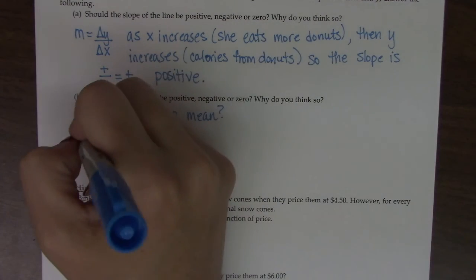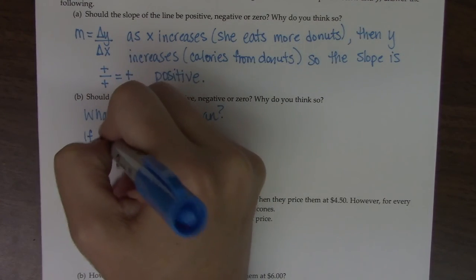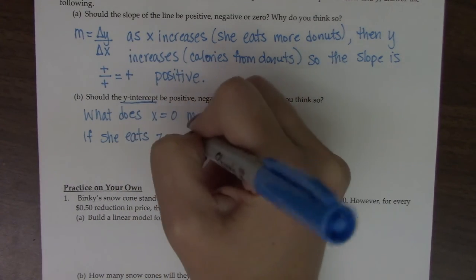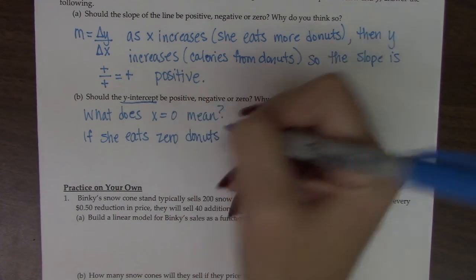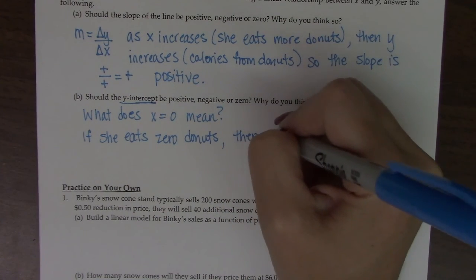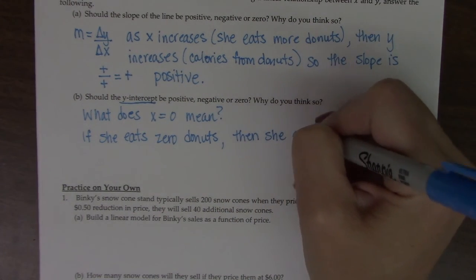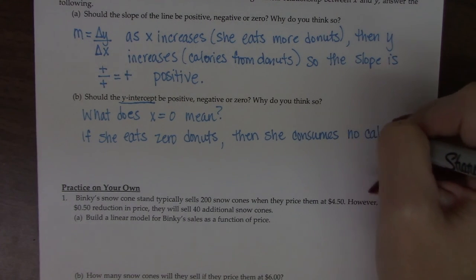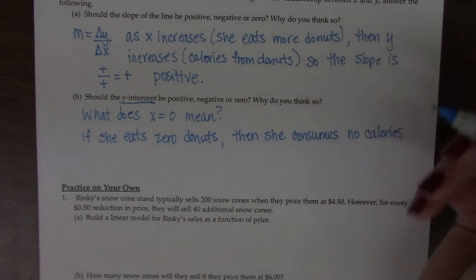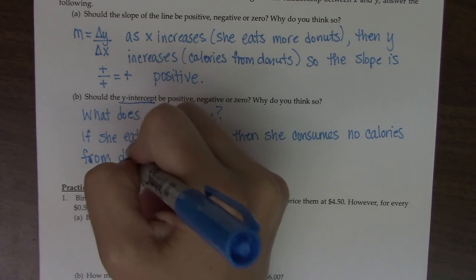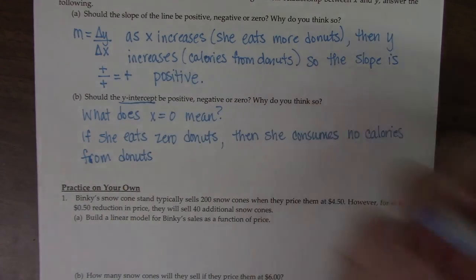If she eats 0 donuts, then she consumes no calories from donuts, okay?